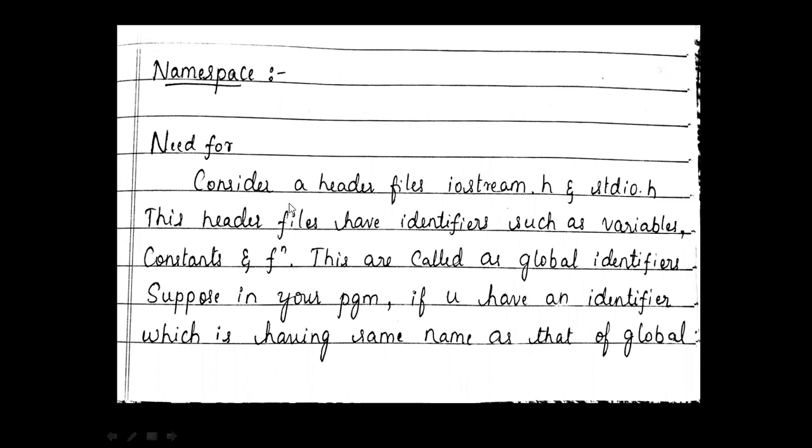As you can see, there are many header files. You have seen many header files. iostream.h is one header file that we are going to use in C++. It supports cin and cout. Similarly, stdio.h is a header file you use in C. It supports printf and scanf. Inside these header files, there are some identifiers. Those identifiers can be inbuilt variables, inbuilt constants, or inbuilt functions. For example, cin and cout are functions defined inside iostream.h. Similarly, printf and scanf are functions defined inside stdio.h.